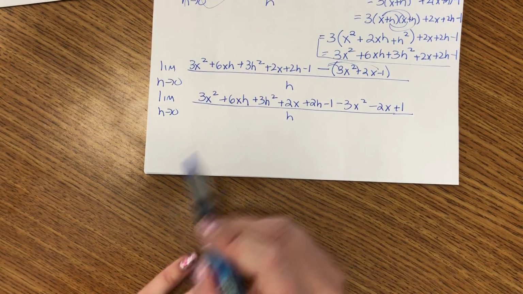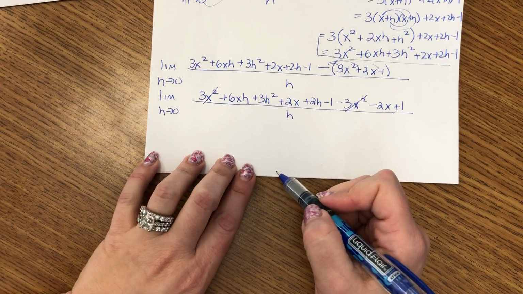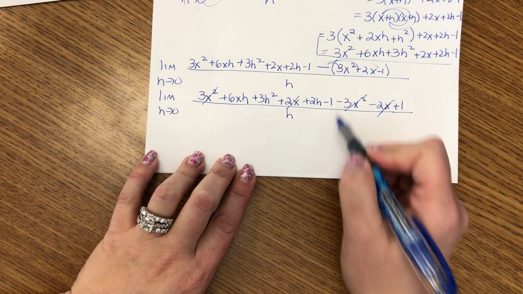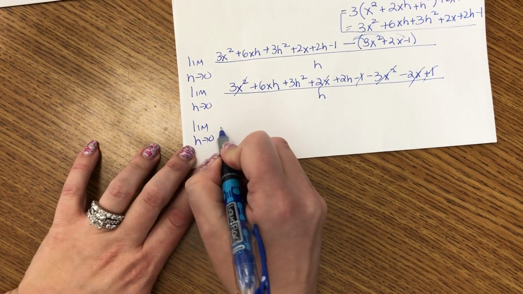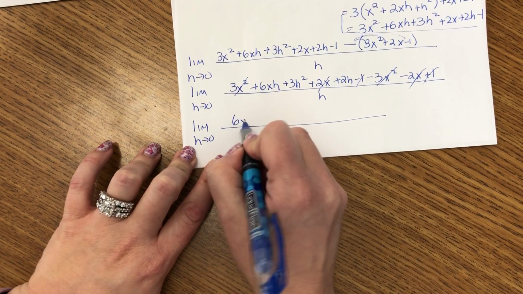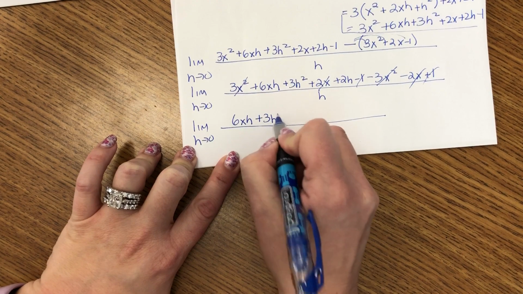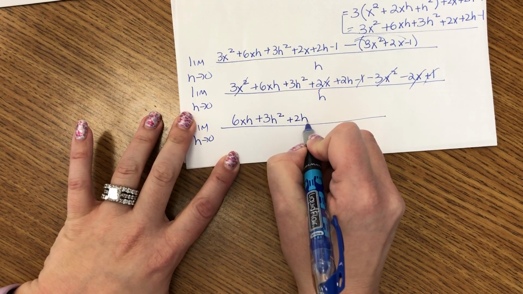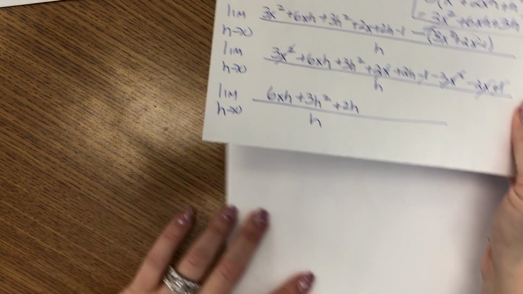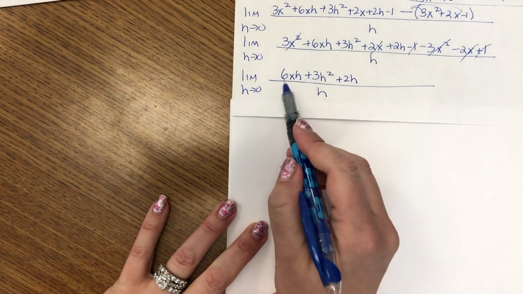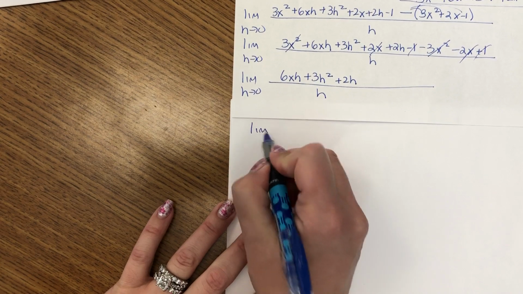Okay, what simplifies? 3x squared minus 3x squared, 2x minus 2x, and negative 1 plus 1. So then what I can do, I need more space, is I can factor out an h in the numerator.